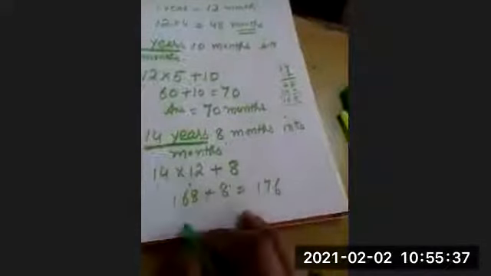First convert 14 years into months. For this 14 into 12, then add 8 months. 14 into 12 is 168. 168 plus 8, 176 months.